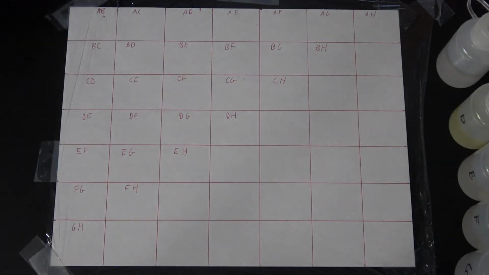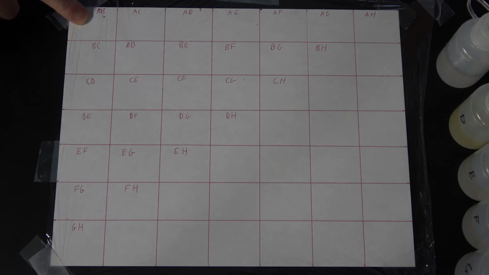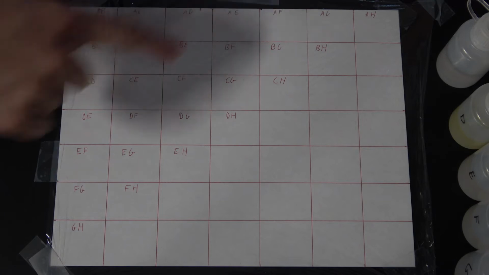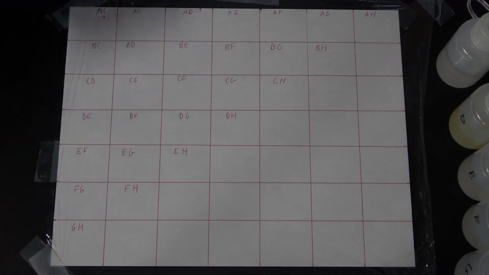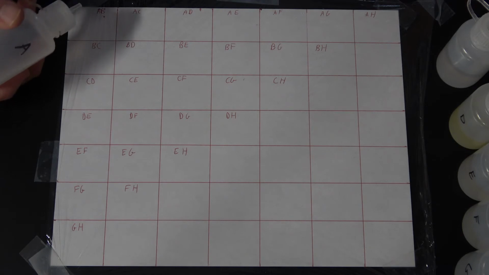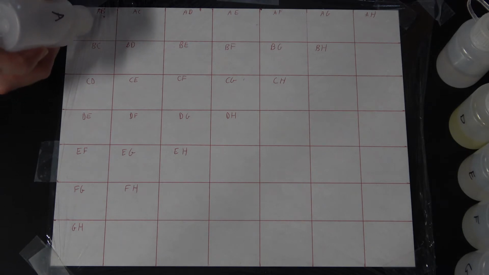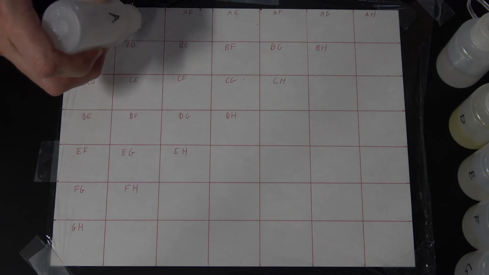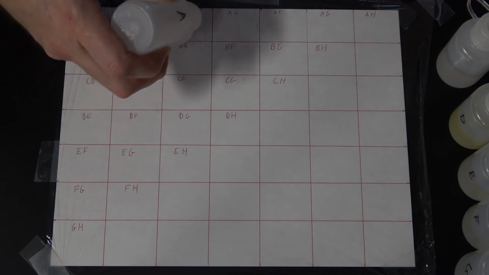All right, just reviewing my setup here real quick. I started with A on the top row, so A, B, A, C, A, D. B here, all the way across, C, D, E, F, and G. Similar to last time, and no, just in case you were wondering, these are not in the same exact order as last time. So I'm going to put 2 drops of A all the way across.